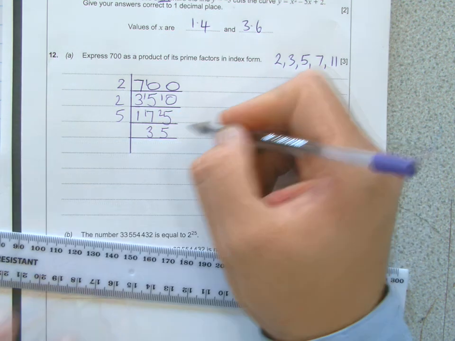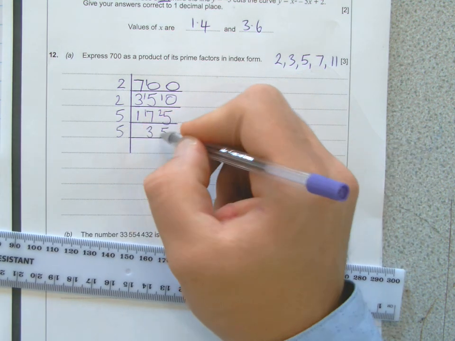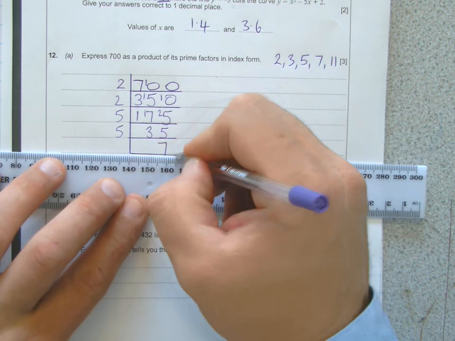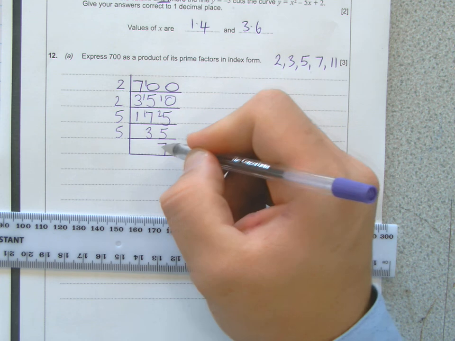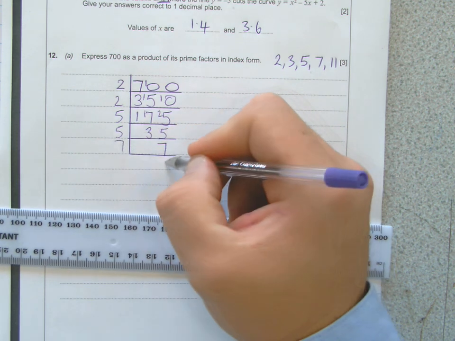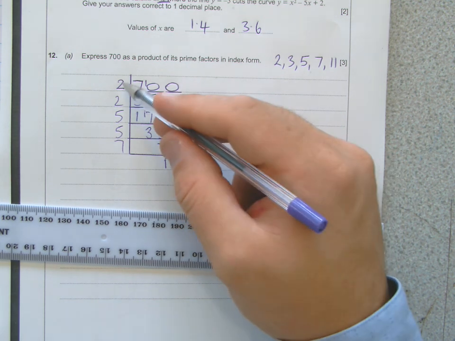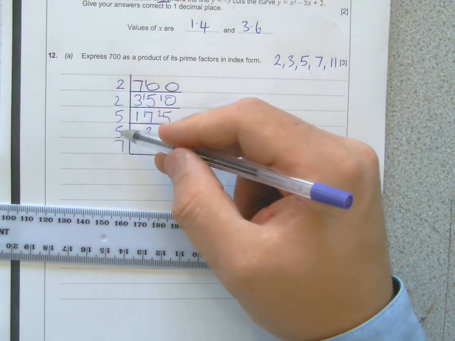Which prime number goes into 35? Well, of course, it's 5, isn't it? 5 into 35 goes 7 times. And then, what prime number goes into 7? Well, 7 is a prime number, so 7 goes into 7 once. All right? When we end up with 1, we're finished, and we've got now our prime factors here, okay?